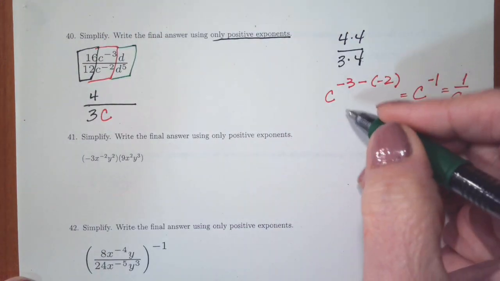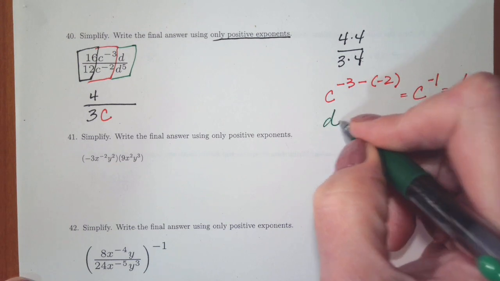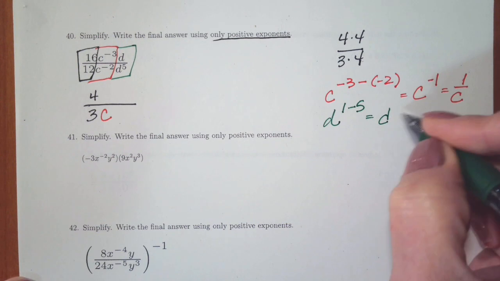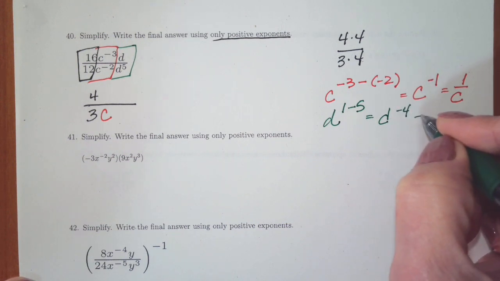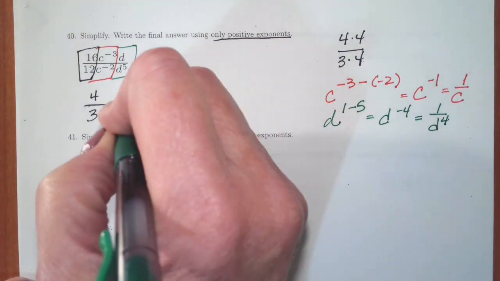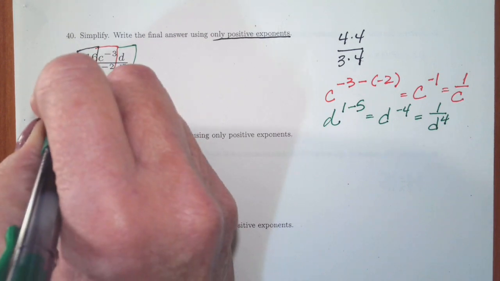Then for the D, I'm going to do the same thing. I'm going to subtract, so this is going to be D to the 1 minus 5, which is D to the negative 4, which becomes 1 over D to the positive 4. And there's my answer.